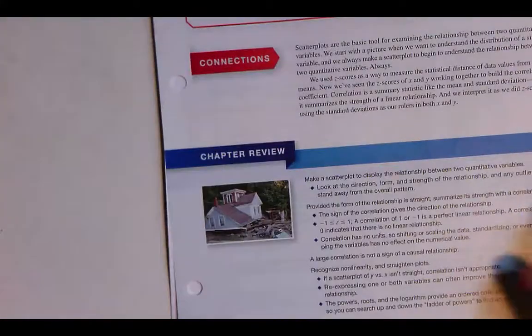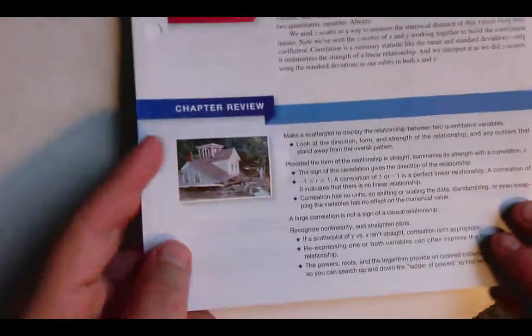Obviously, there's always things that go wrong. Don't let that happen to you. There's a nice chapter review here, and really thinking about the idea of scatterplots.